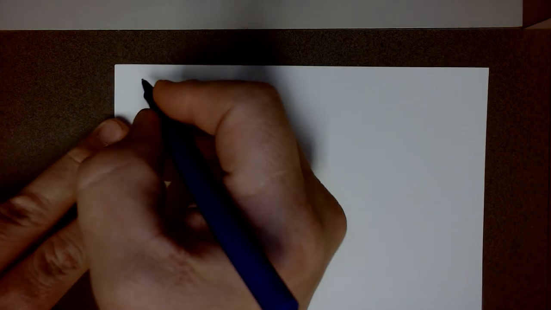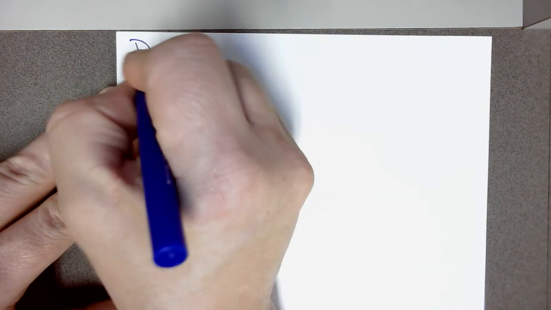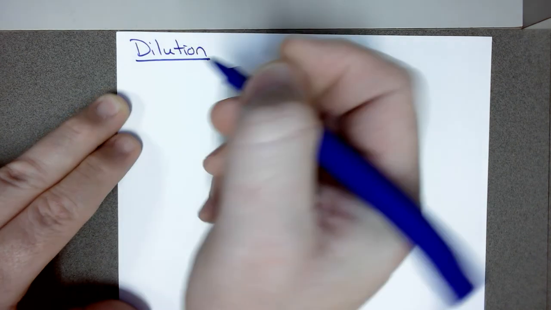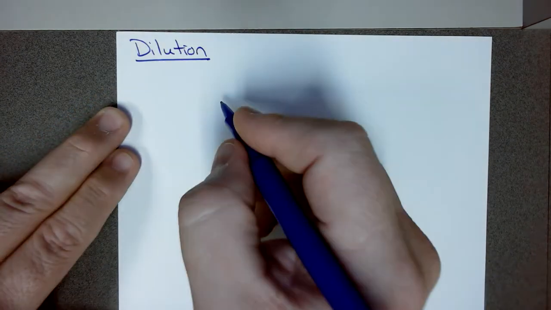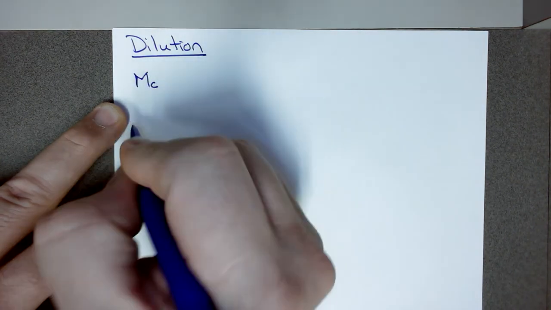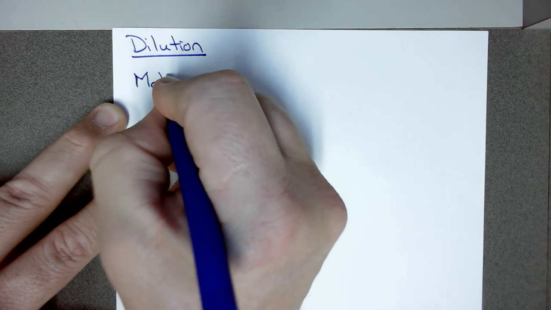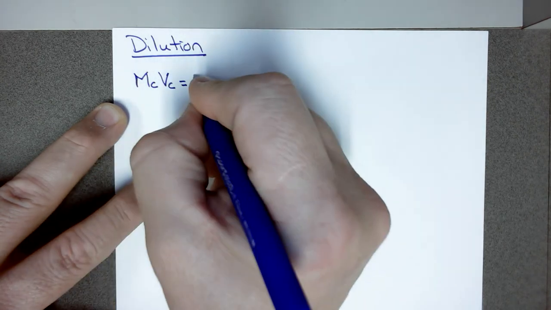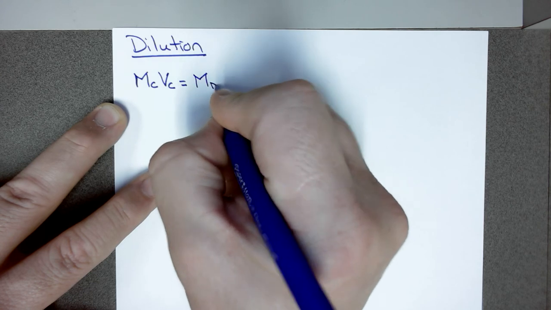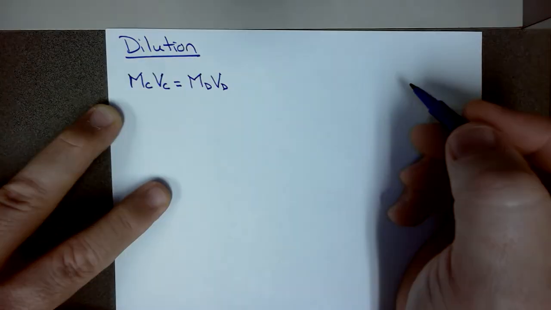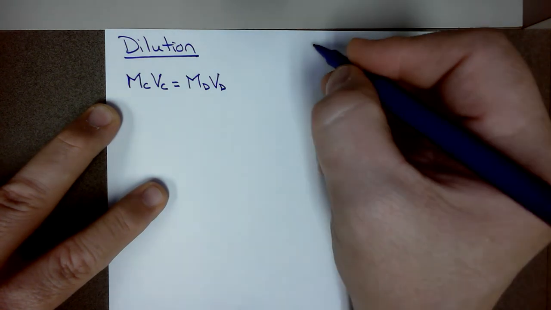The equation for dilution is the molarity of the concentrated solution times the volume of the concentrated solution equals the molarity of the dilute solution times the volume of the dilute solution. Let's write what each one of these are.